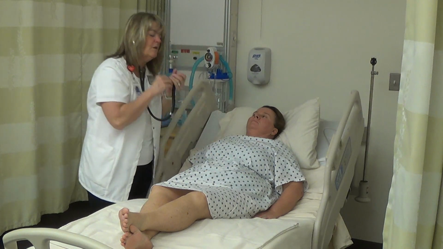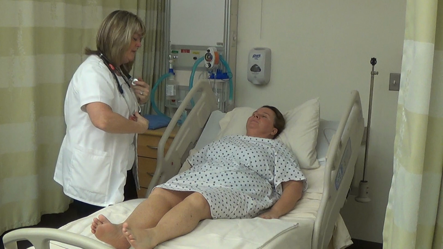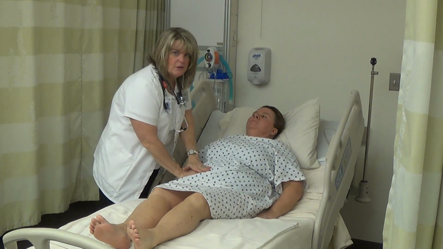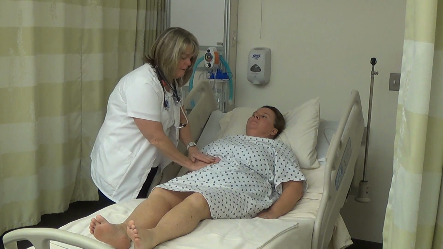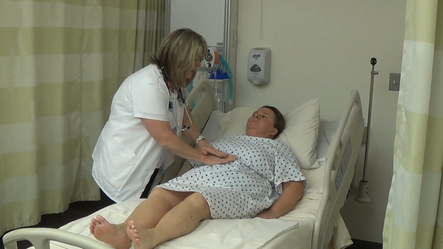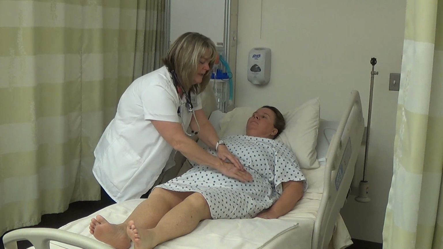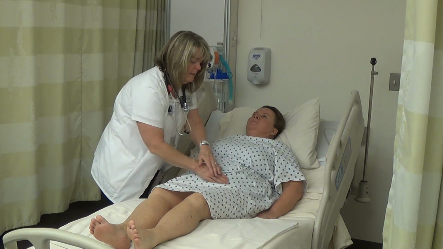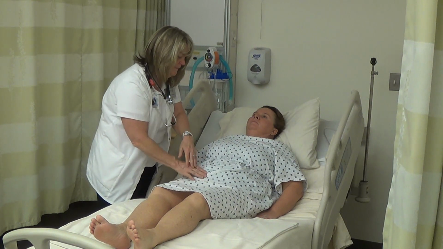Okay. So after I've listened, now I can palpate. Now as LPNs, we just do light palpation. We're not palpating for the liver border or anything like that. That's what the RNs do. Any tenderness when I press on your tummy? And just go across the abdomen and down, and just ask the patient if they're having any discomfort at all.